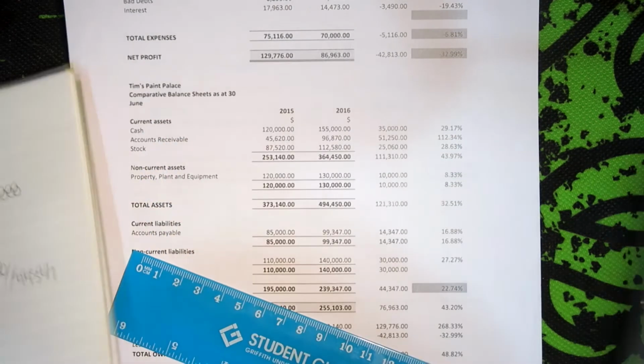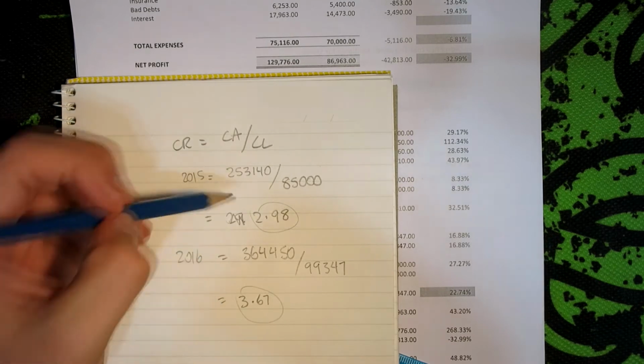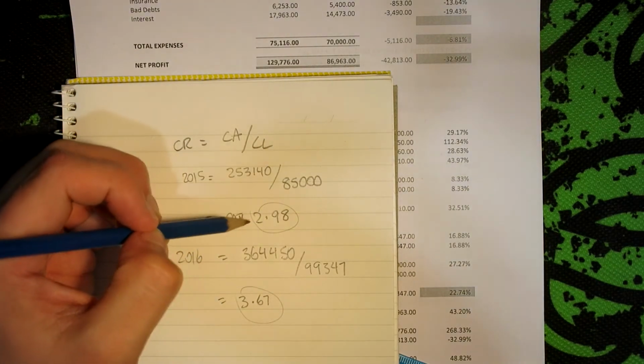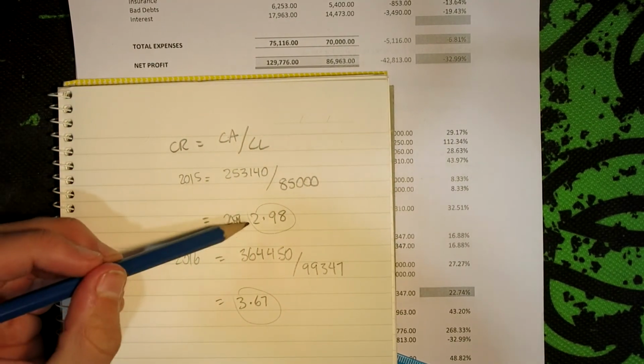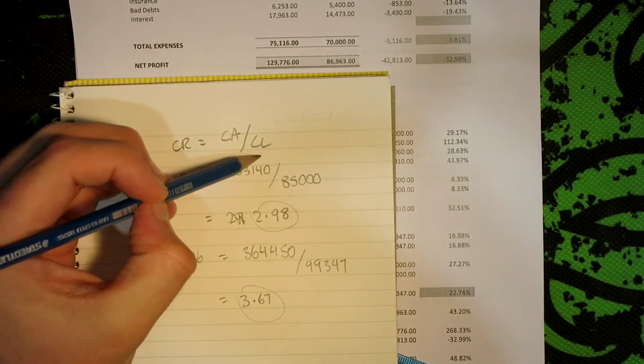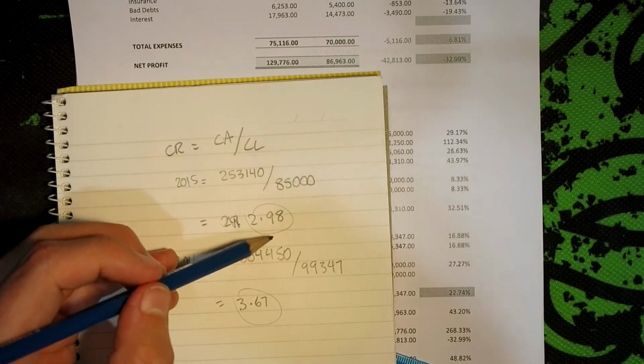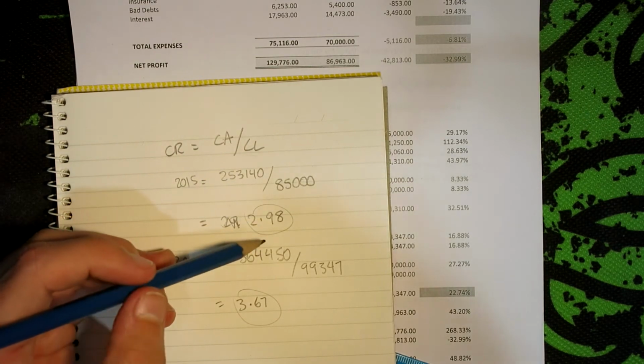3.67. So what these figures tell us is, for every $1 of current liabilities in 2015, we've got $2.98 of current assets.